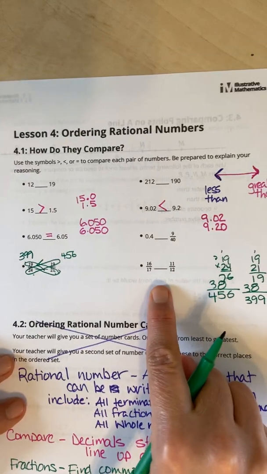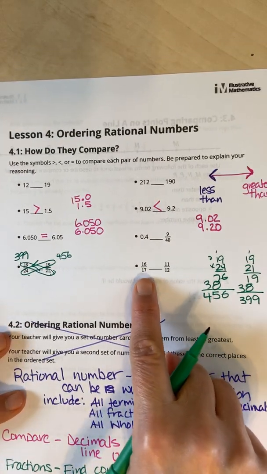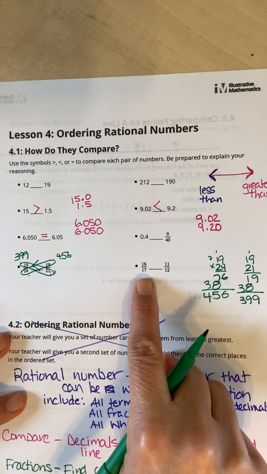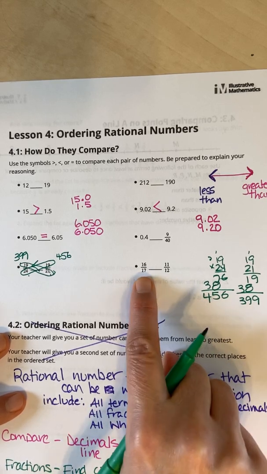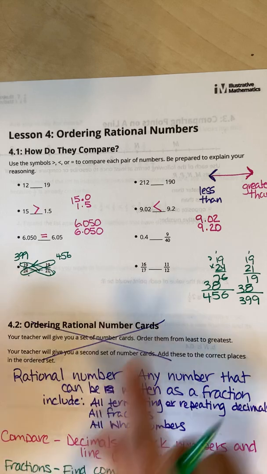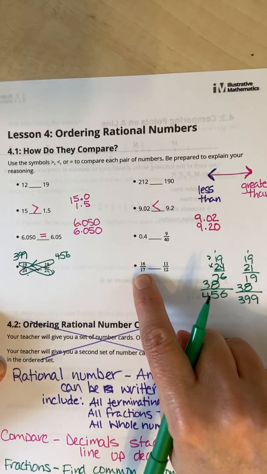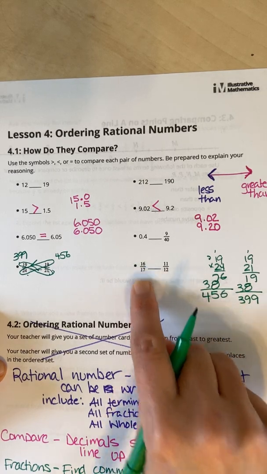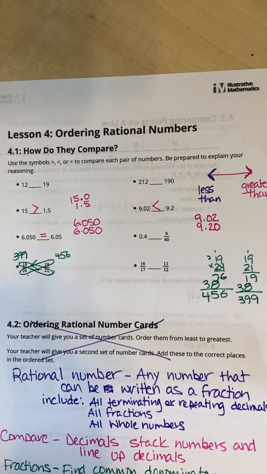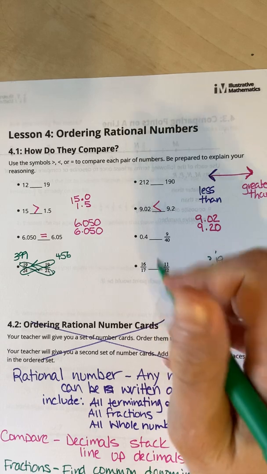If I'm doing this, I have 16 17ths and 11 12ths. They're both really, really close to 1. But this one's going to be bigger because it's closer. Like there's 17 pieces and there's 16 of them. So all the pieces are a little bit smaller. So if I have 16 of them, it's going to be bigger.